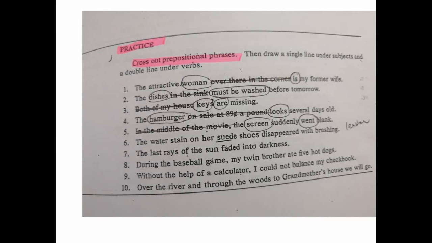Fine? Let's move to sentence number 3. Both of my house keys are missing. So we remove of my house. Okay, here is a mistake in this sentence. It seems I did not pay much attention to it when I did it. Maybe I did it in a fast way, so I'm sorry.